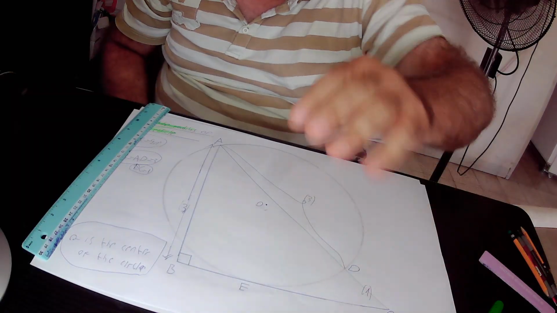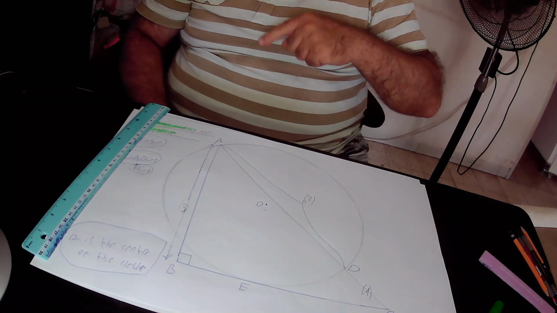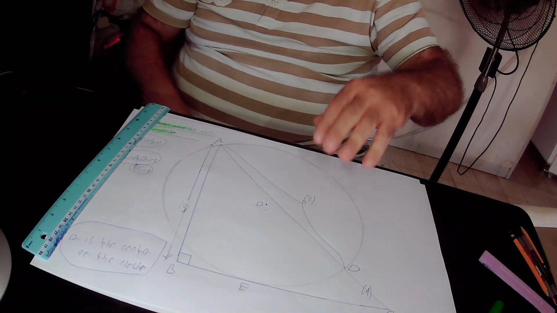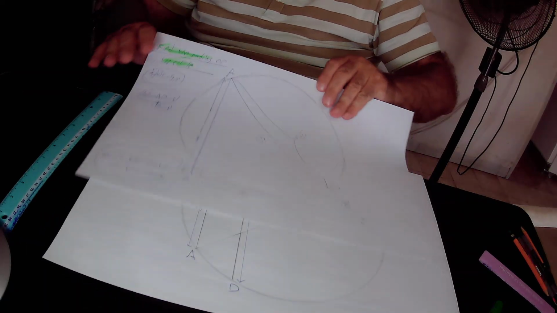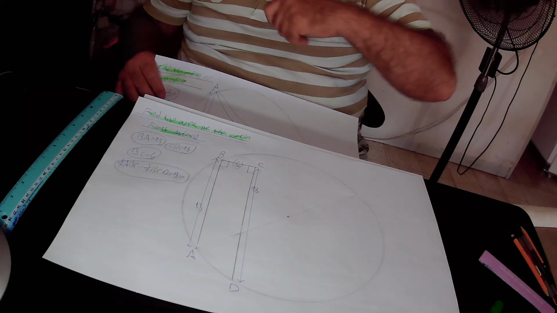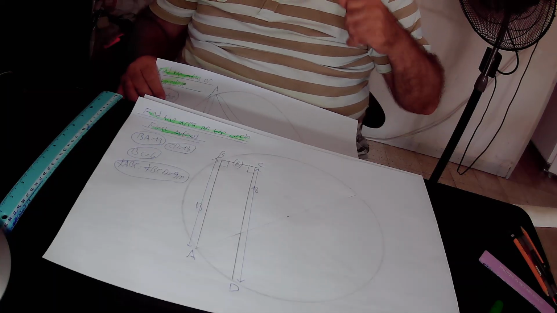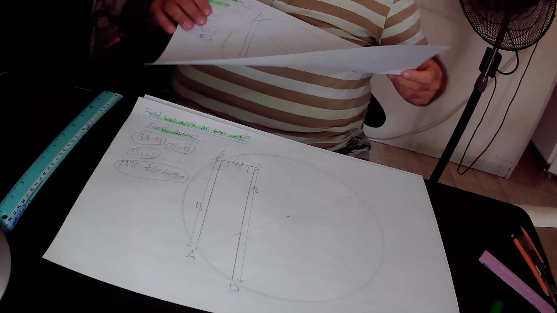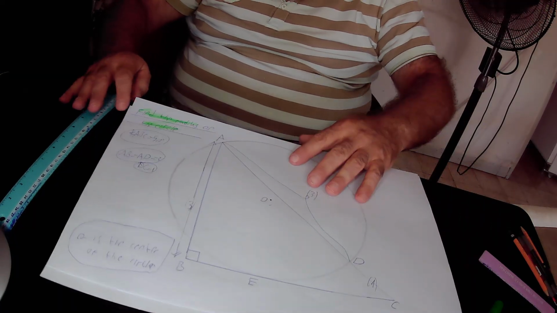Hello, in this lecture we'll answer two questions. In the first question, we'll find out the radius of this circle, and in the second question, we'll find out the area of this circle using two different methods. So let's start with the first question.